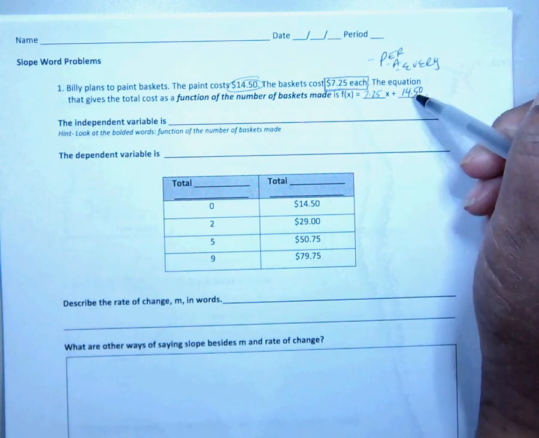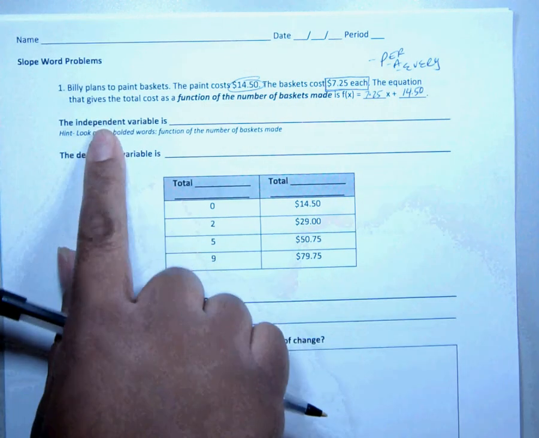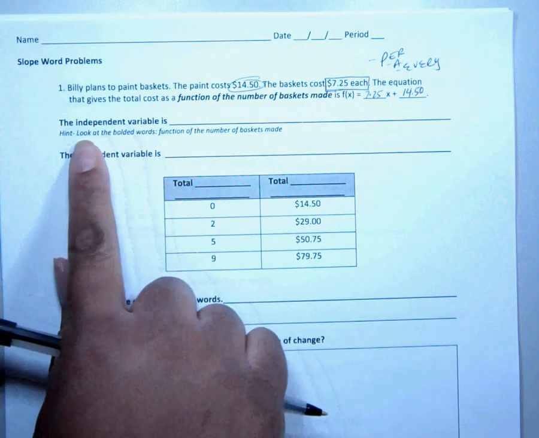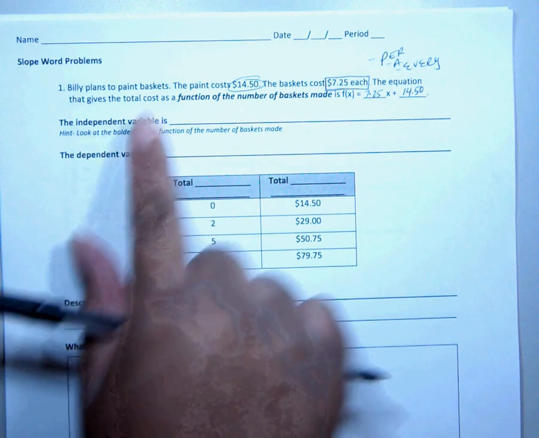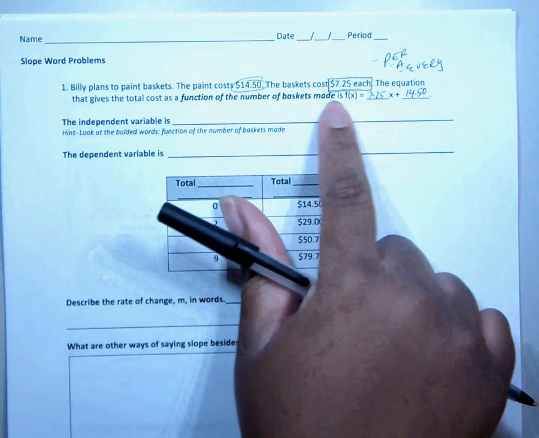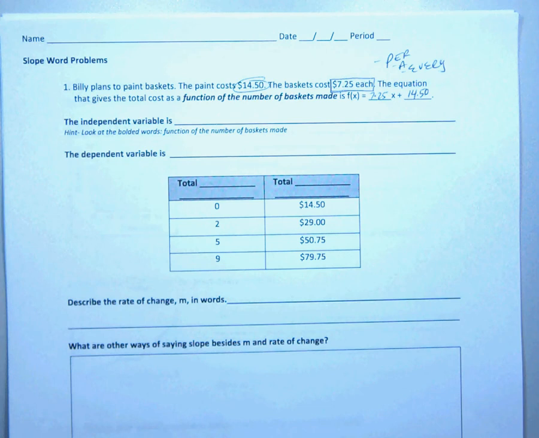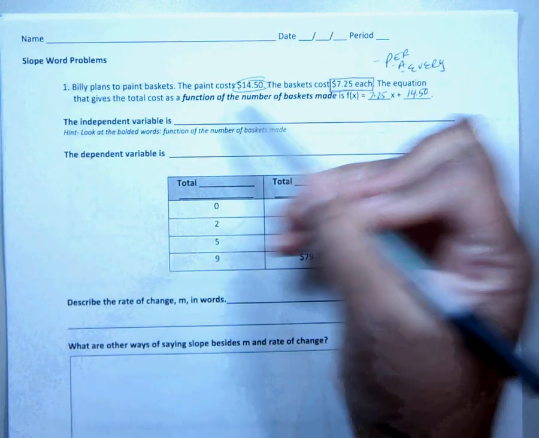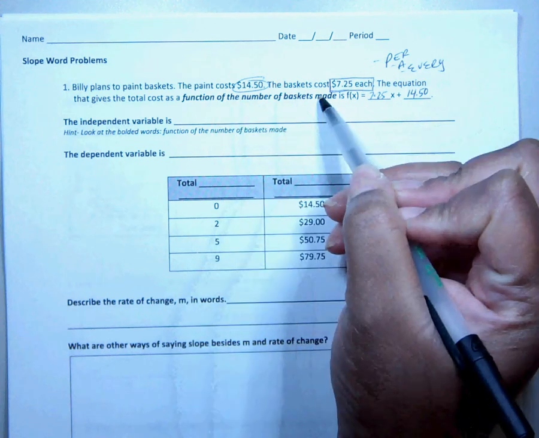Now we have our equation, our function, and let's talk about the independent variable. It says look at the bolded words. We have to be careful. It says that the function of the number of baskets made is represented by this equation here. I want you to understand that function of this means f of x.